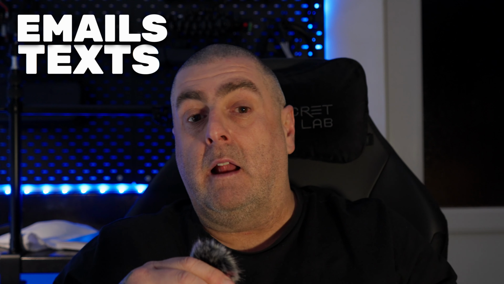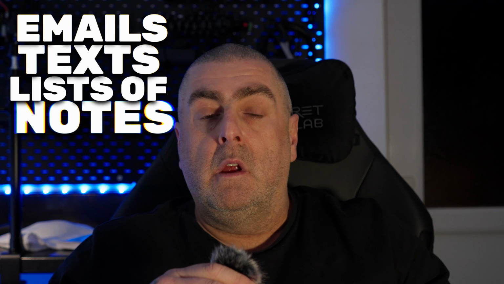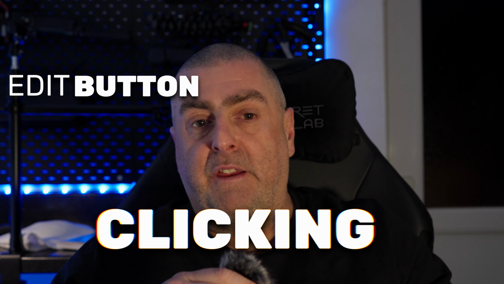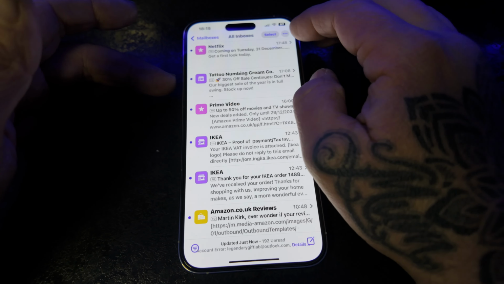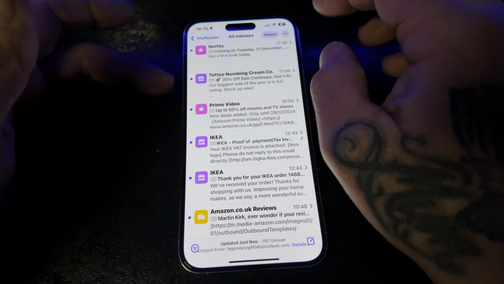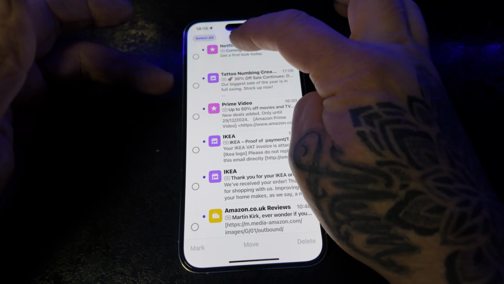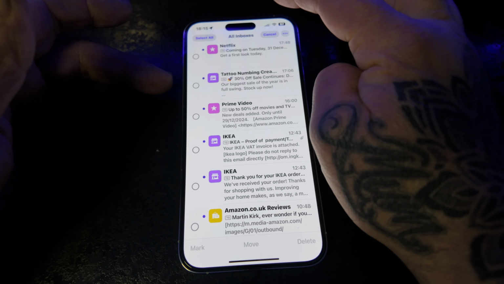Tip number 5, when editing lists such as emails, texts, and maybe lists of notes, instead of going to the edit button and clicking each note individually that you want to delete, did you know just swiping 2 fingers down the list selects every note? So for the bulk edit, normally you would go to select and click them individually.